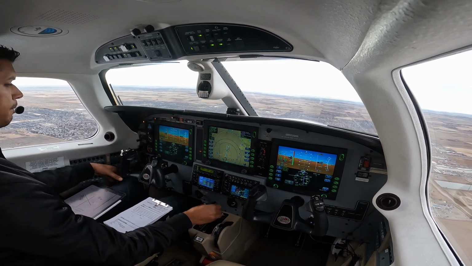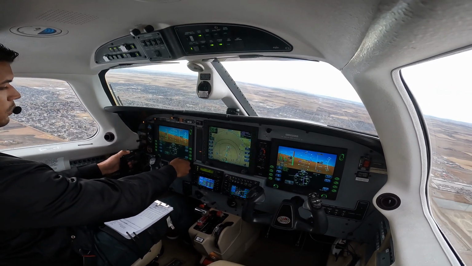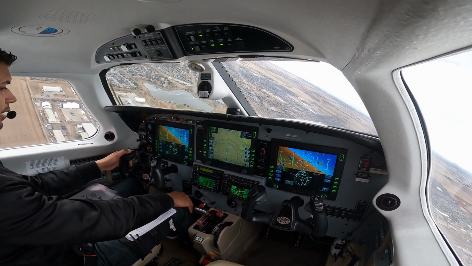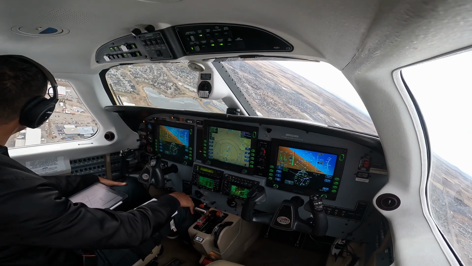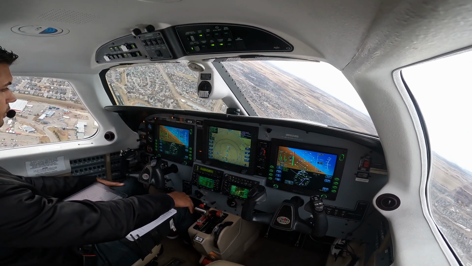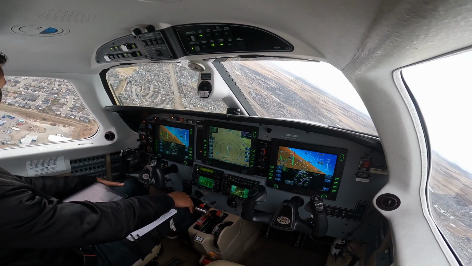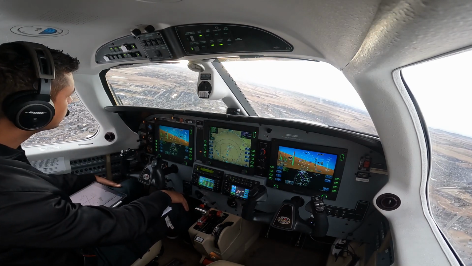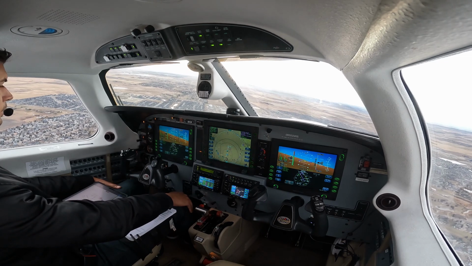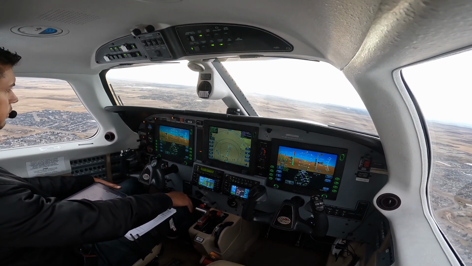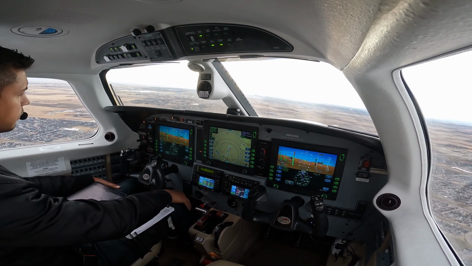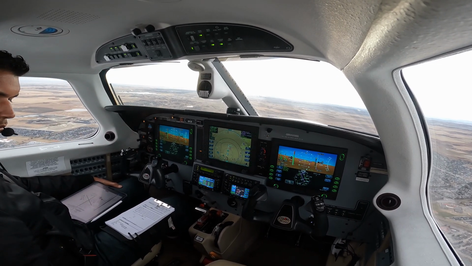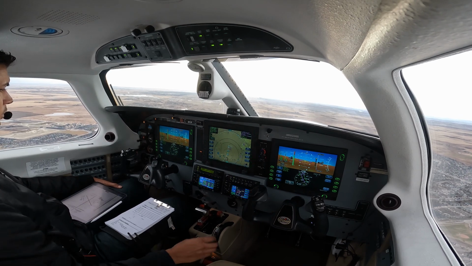Hotel Victor Mike, turn left heading 200 to intercept, cleared runway 17 right approach. 200 for the intercept, clear for the 17 right visual approach, Hotel Victor Mike. Hotel Victor Mike, speed 160 knots until 4 miles final.